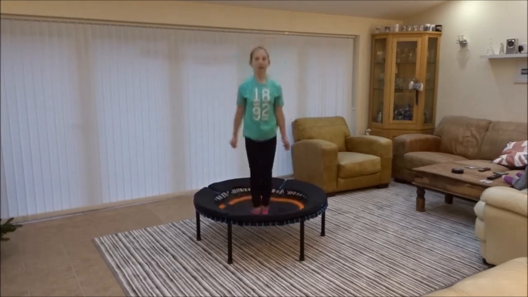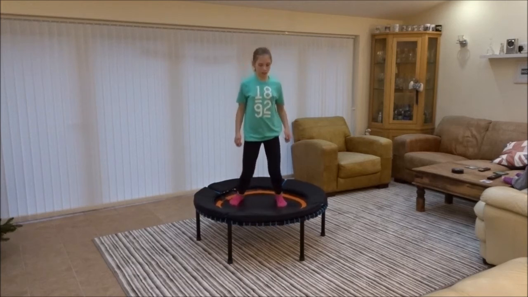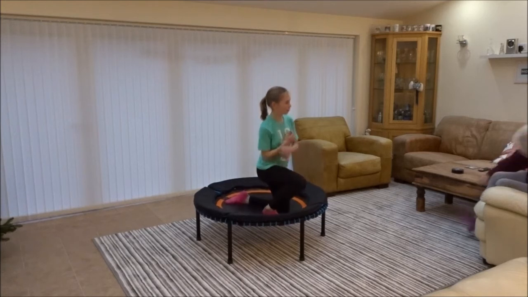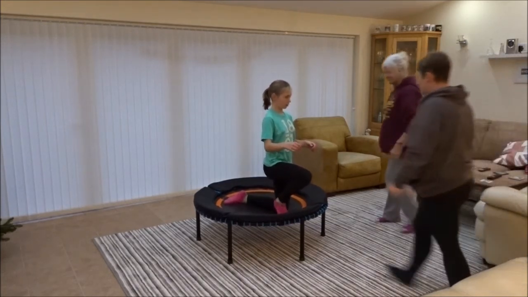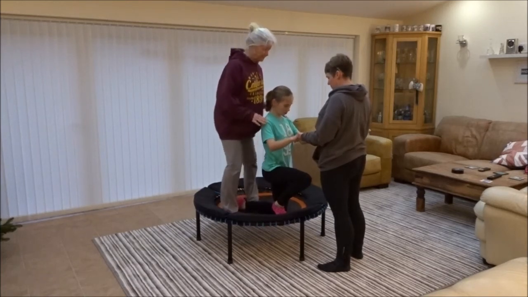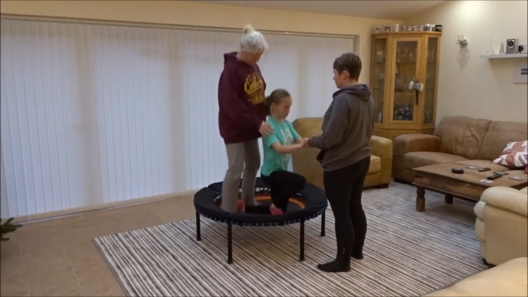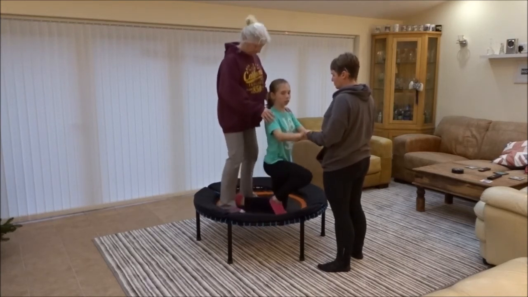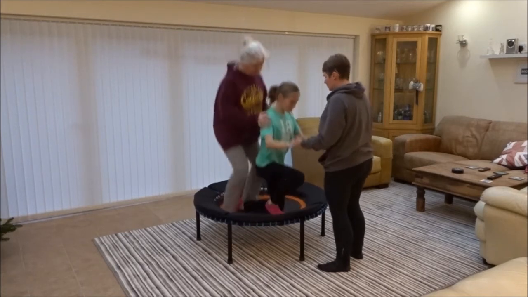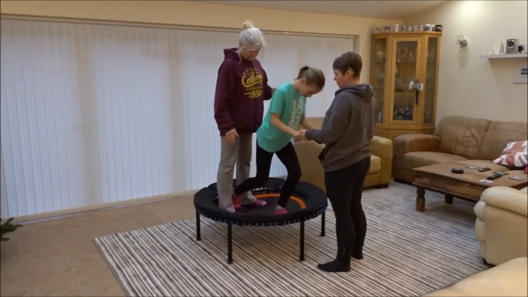Good. Now could we do half kneeling? One teacher standing behind, one teacher standing in front. Hand support from the person in front, riding the bed from the person behind. Do remember that you might want to have the handle on to support the teacher. So ride the bed, pop to stand to stillness. 1, 2, 3. Good.